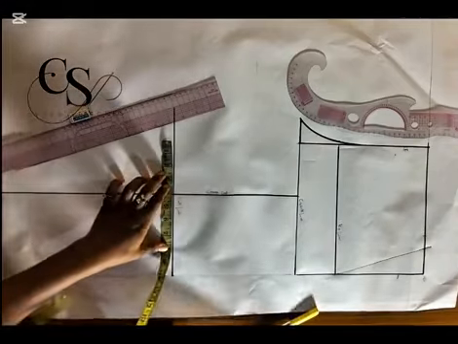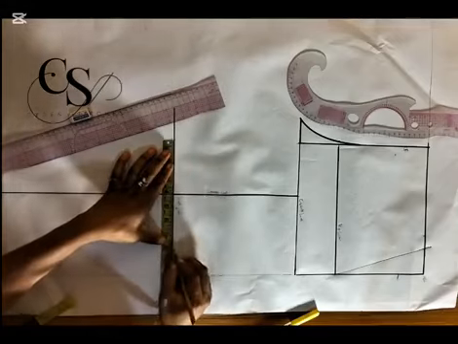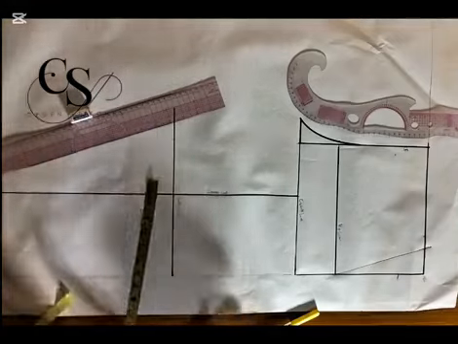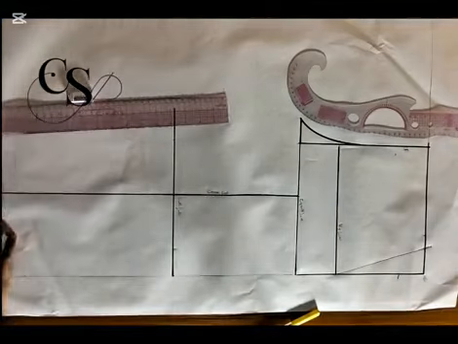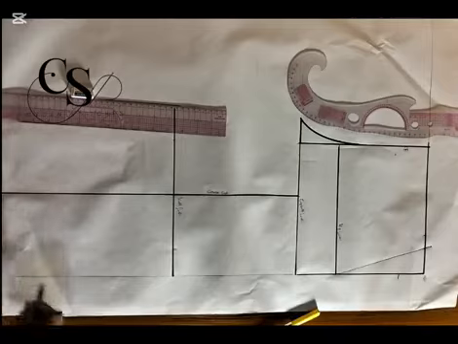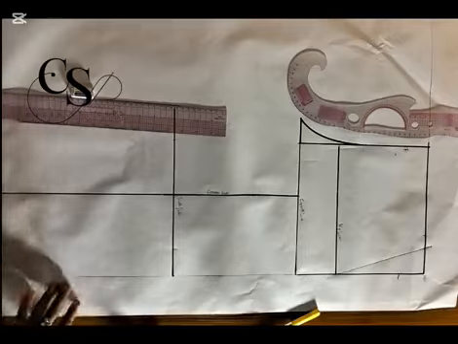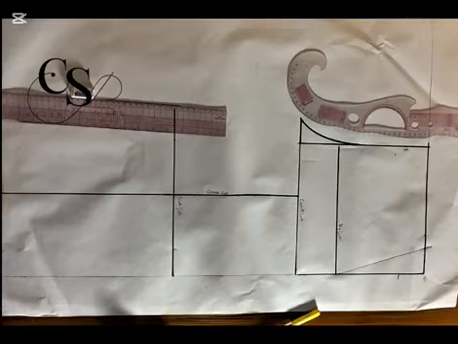So equal distribution of 8. I have 4 on both sides: 4 inches here, and 4 inches here. So I will take it down to the length hem of the trouser, and like I said, I will be stopping here because I don't want to add extra pattern paper. You can as well add extra pattern paper to get the full length of your trouser, but for me, I'll be adding the full length directly on my fabric.